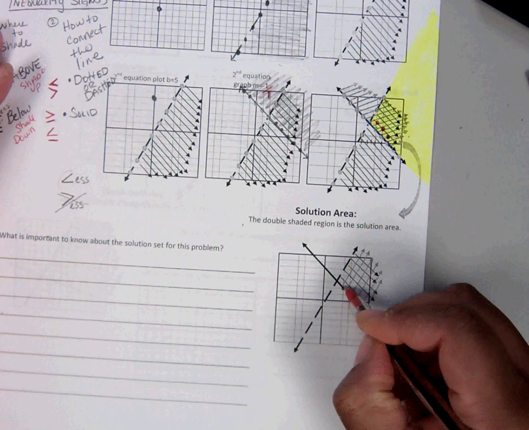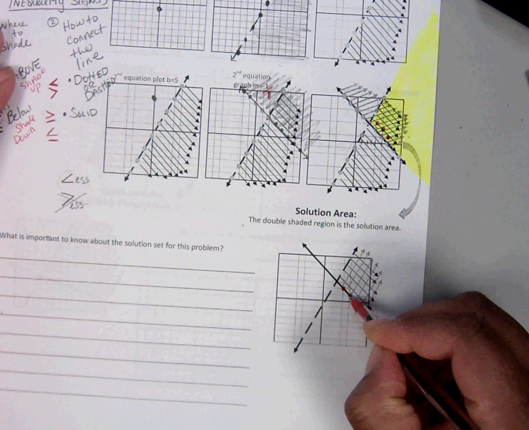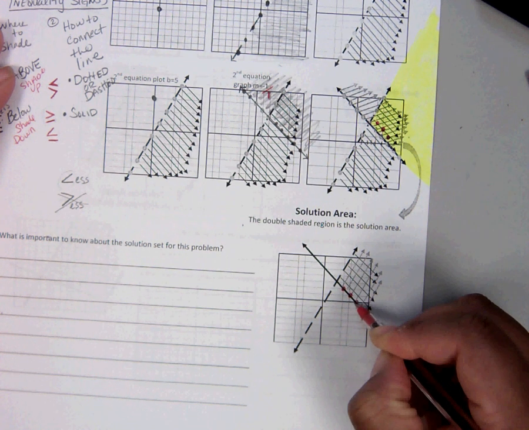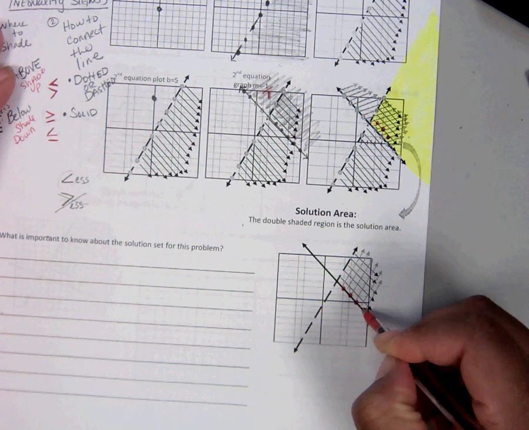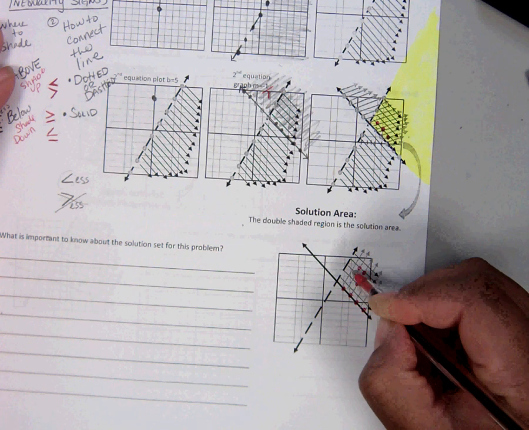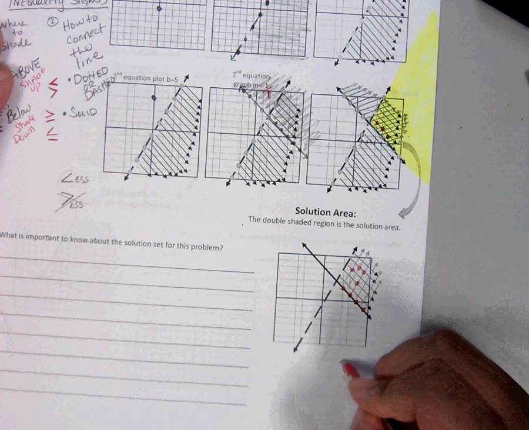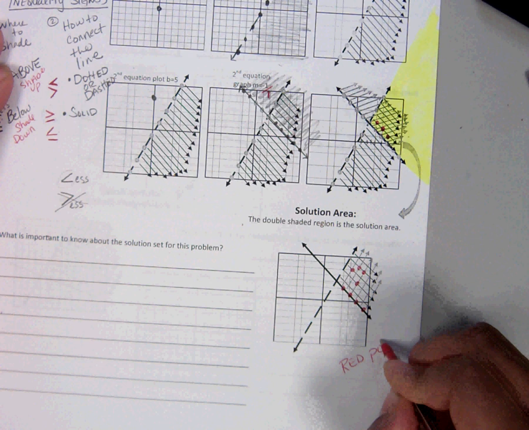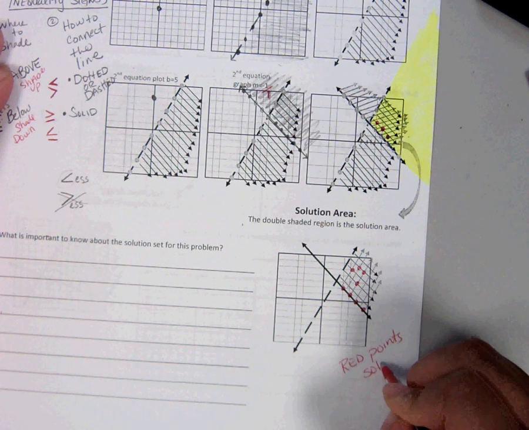So this is a solution. This is a solution. This is a solution. This is a solution. And the solution's in the shaded, double shaded region. So all of my red points are solutions.